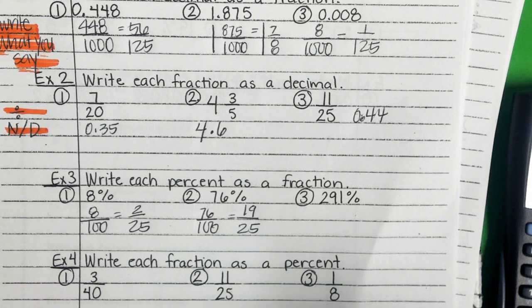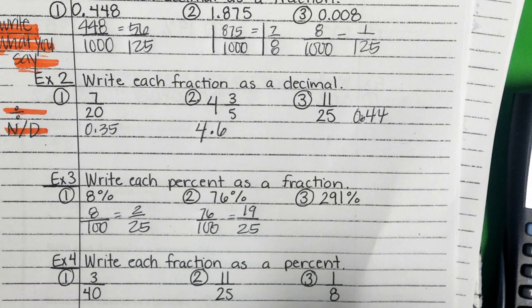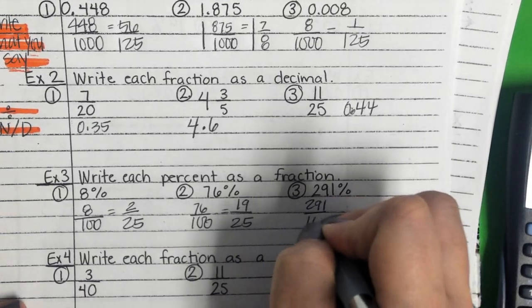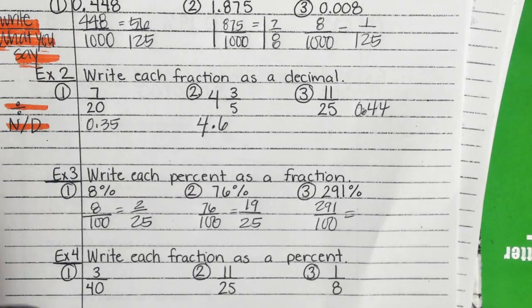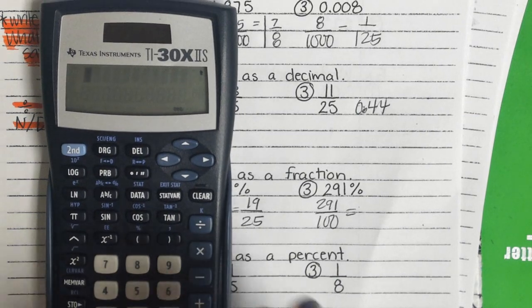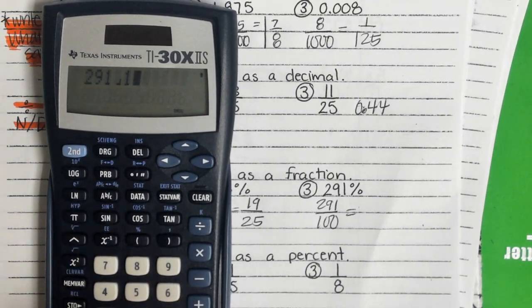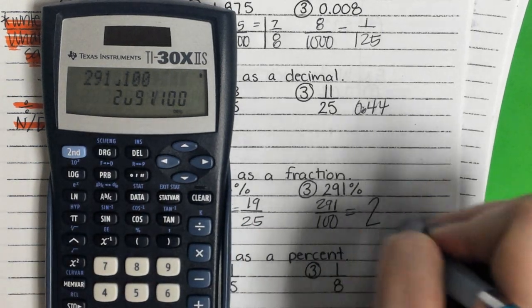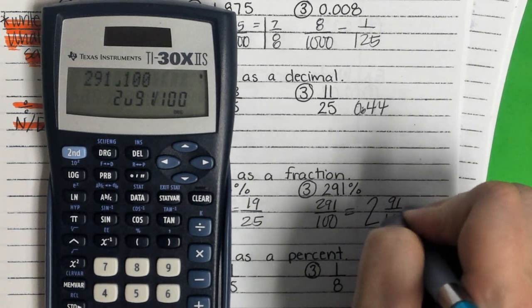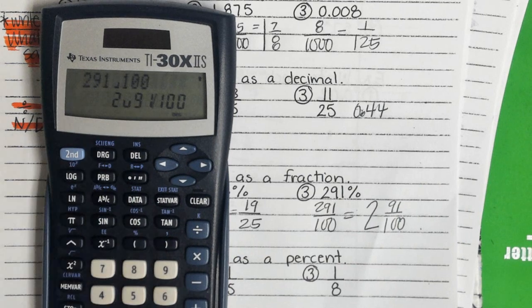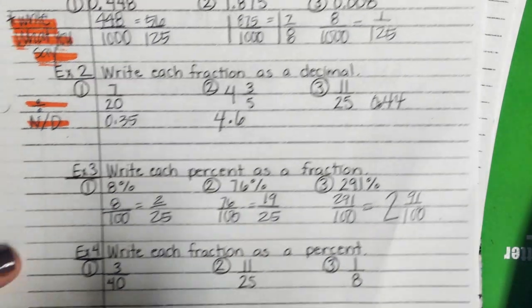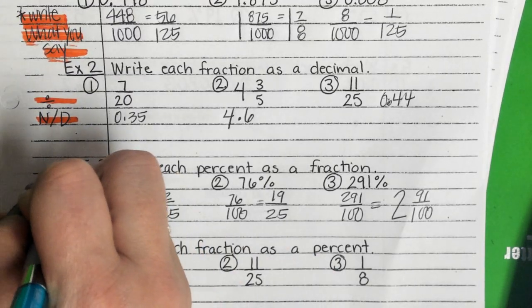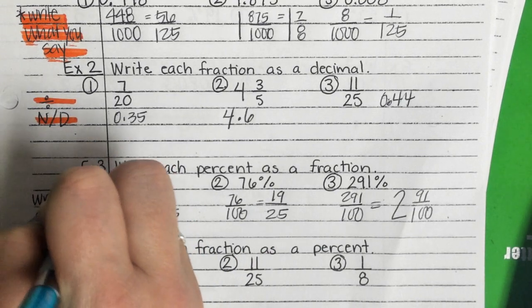Okay, what about 291%? Is it still over 100? Yes, it is, because it is a percent. It's still out of 100. What happens if you have 100% of something? You have one whole. So if you have 200%, if I put that into simplify, it tells you that you now have a mixed number. So 291% is 2, because it's 2 wholes, and 91 over 100. And remember, that little u is just a space. Okay, so again, to write a percent as a fraction, you write percent over 100.